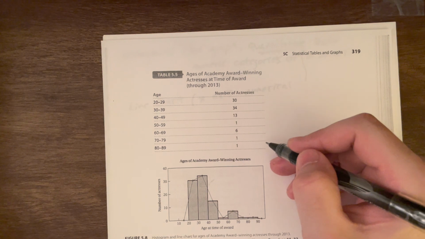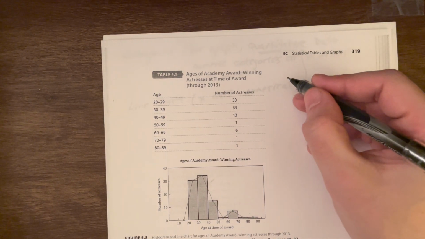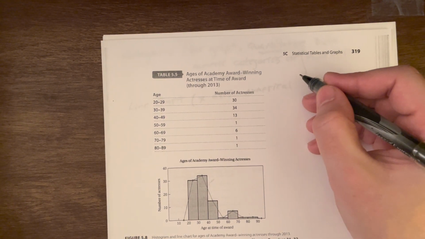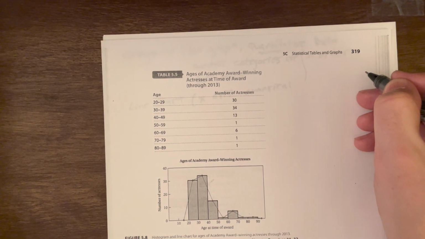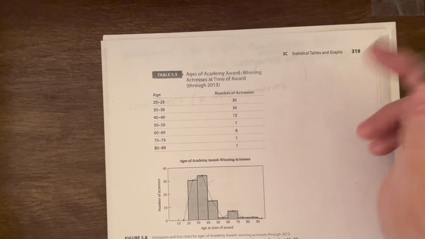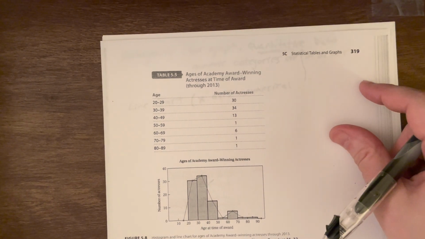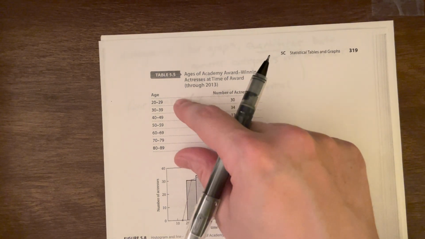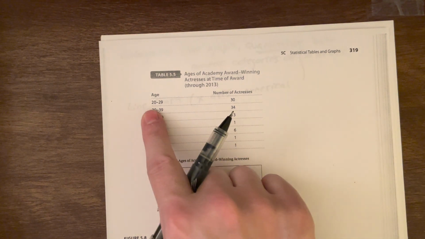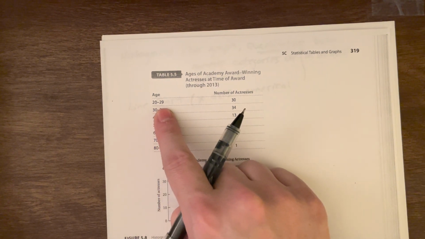So when we were collecting data, we would be like, well, this actress won at age 27. This actress won at age 32. This actress at age 33. This one won at age 41. The data we would be collecting would be their actual ages. So we're getting numeric data. Well, how do we put that in a frequency table? We'd bin it. So now everybody who's between 20 and 29 goes in one category.